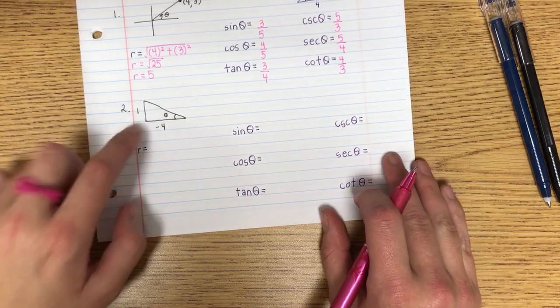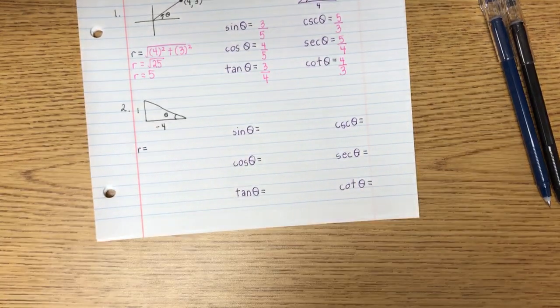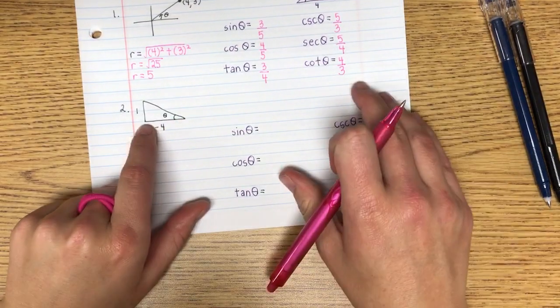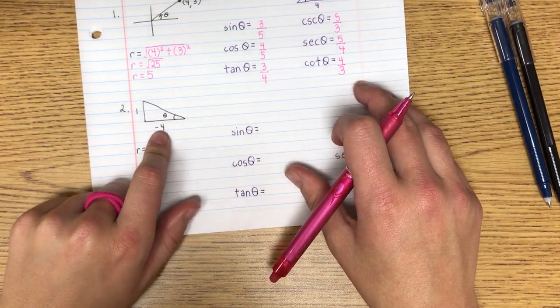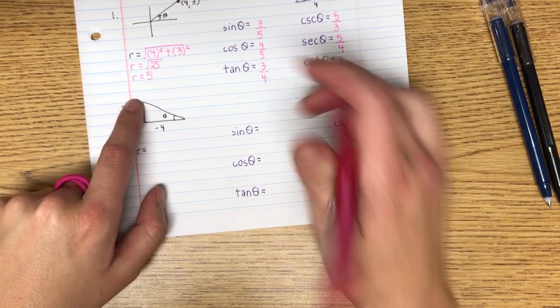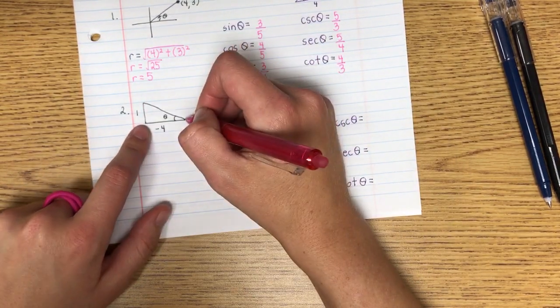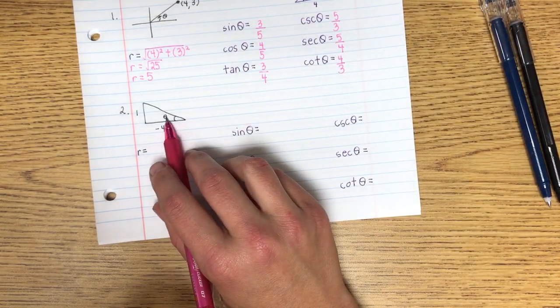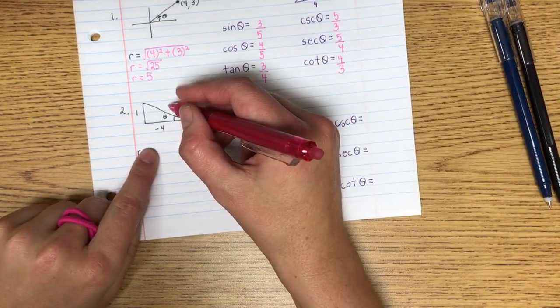So look at example number 2. In example number 2, you were given the triangle in black here. Our horizontal distance, or our x value, is -4, and then our vertical, if we're thinking on the grid, would be +1 if this was the origin. So this angle is our theta. We want to find r first.